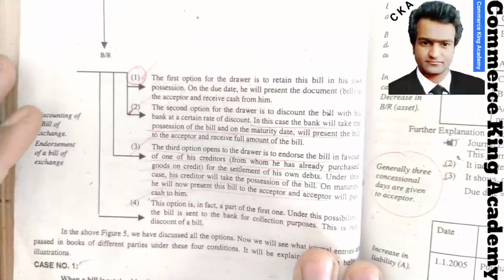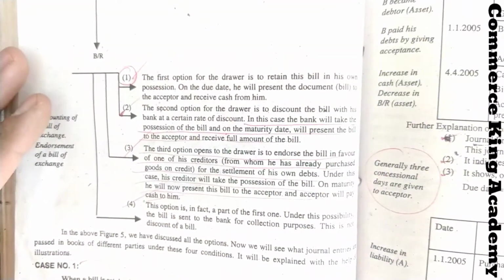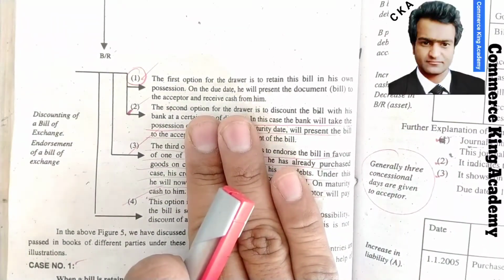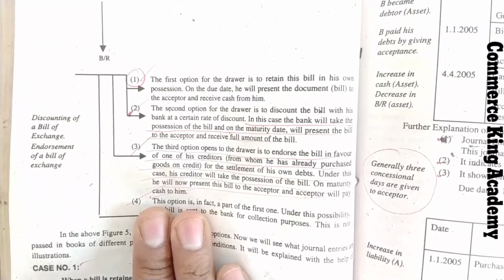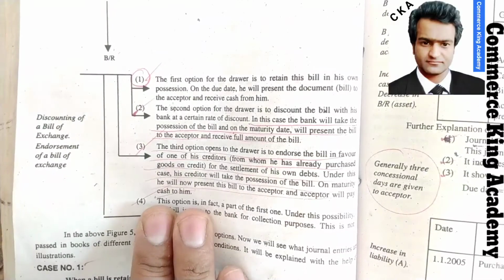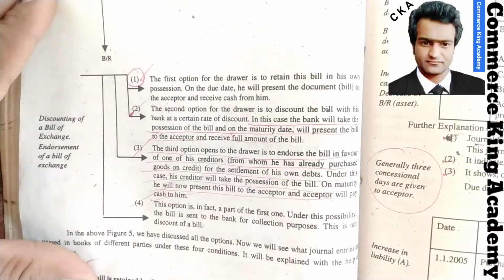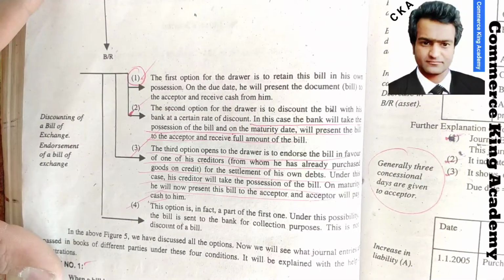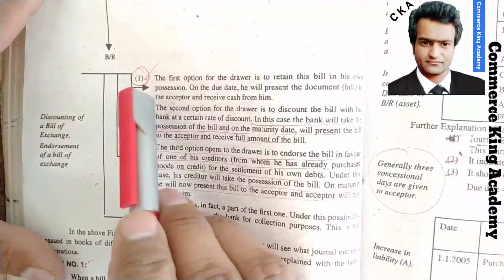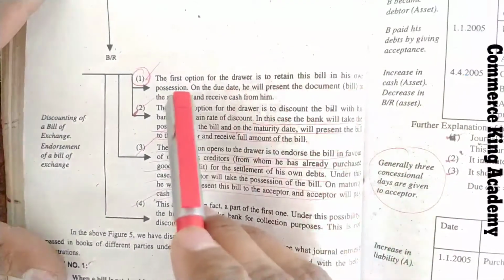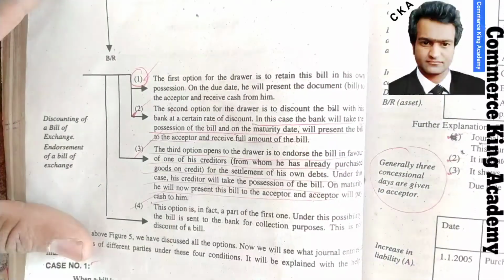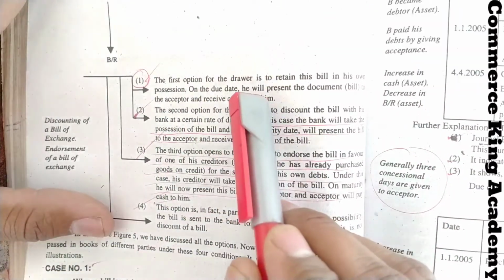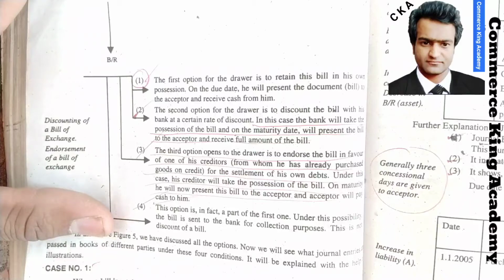After drawing the bill of exchange by the drawer, he may have 4 options after accepting the bill of exchange from the acceptor. When he holds a bill of exchange in his hand, he has 4 options. We have already discussed the first option for the drawer after drawing the bill of exchange on the drawee, and the first option was for the drawer to retain this bill in his own possession.